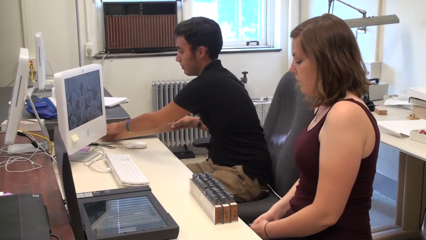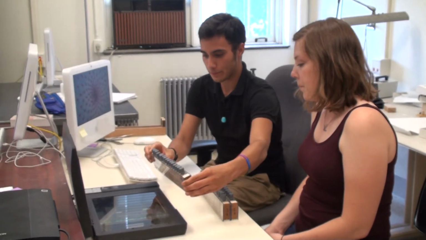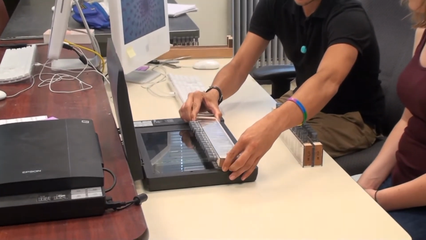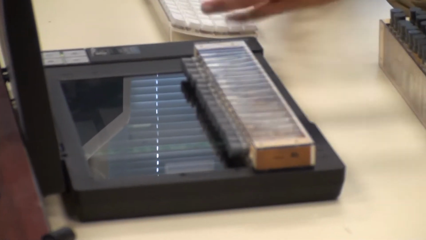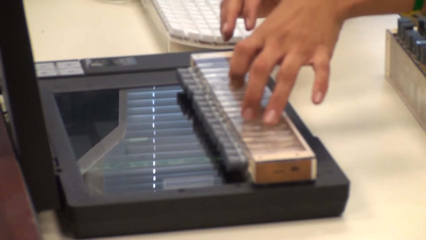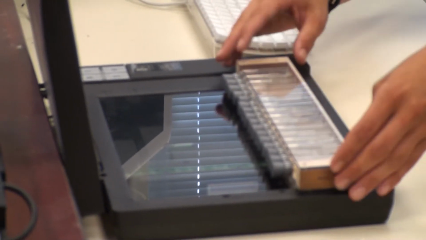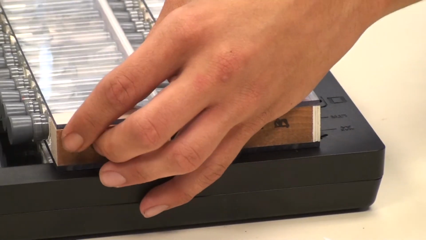What we're going to do is place these onto the scanning bed, okay? So I place the front here. I can see the fronts here. You can turn it however you'd like. Just make sure that you're always aware of which side is the front, which one's number 1, so you don't mix things up that way. And that's why it is very important to label your imaging racks.